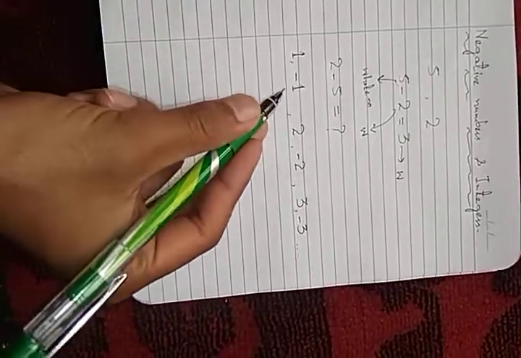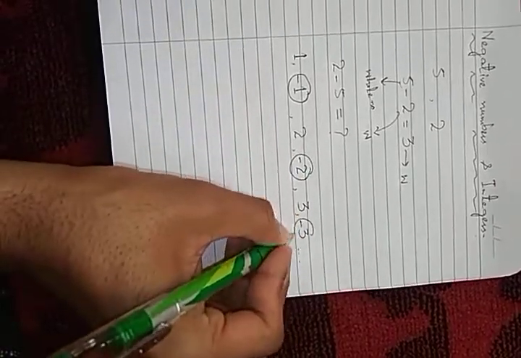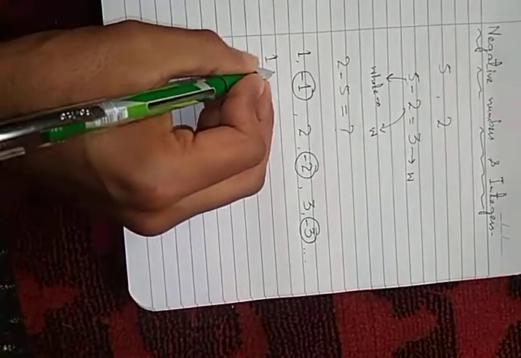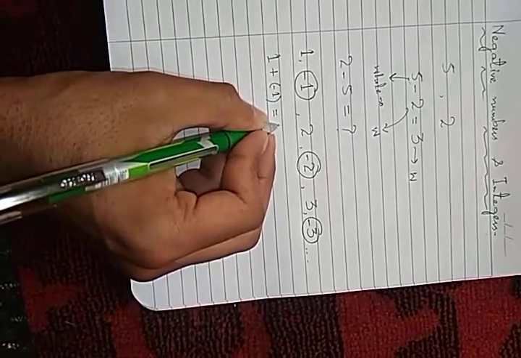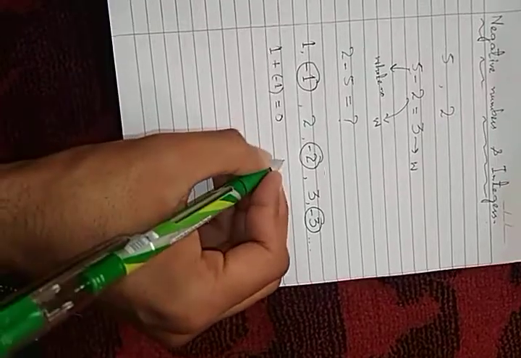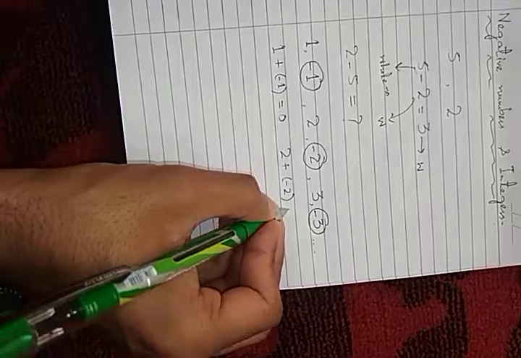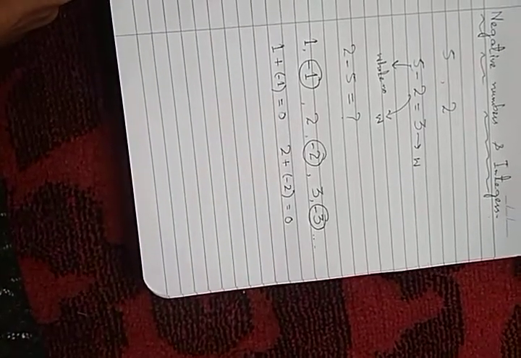So we will introduce these numbers negative 1, negative 2, negative 3 in such a manner that 1 plus negative 1 will be equal to 0, because negative 1 and 1 make 0. Similarly, 2 plus negative 2 will be equal to 0. 3 plus negative 3 will be equal to 0.